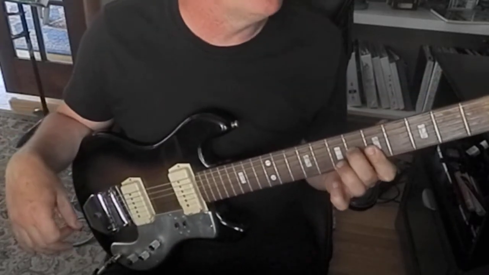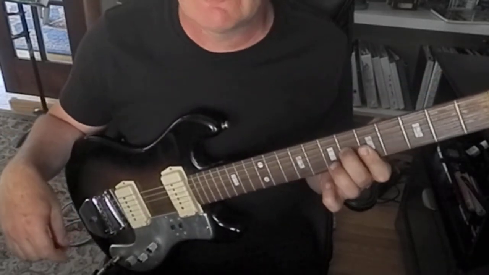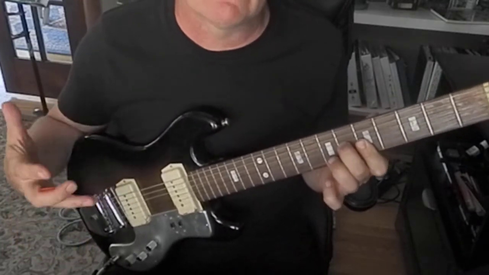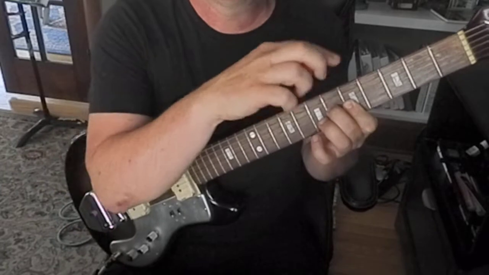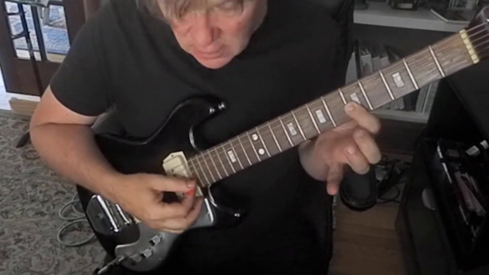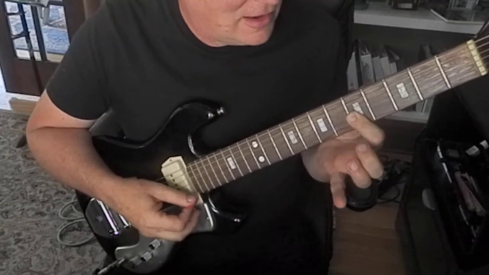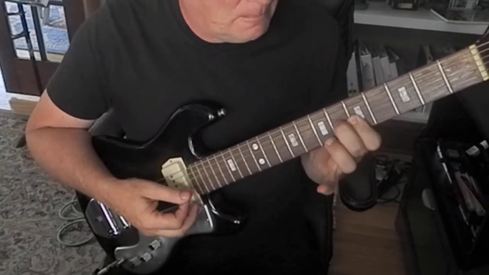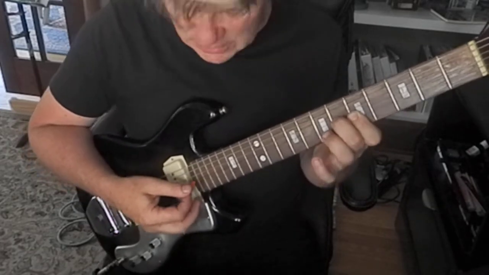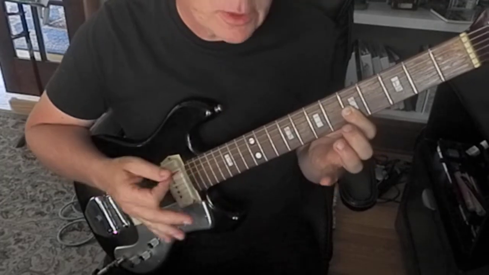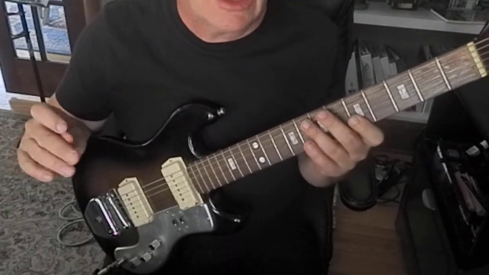It matters, but you don't have to agonize over the inversions, the order of the intervals: root, third, fifth. This is third, fifth, root. Totally cool. And then we did a minor. Pretty simple. It's just major and minor. We flat the third to make it minor.